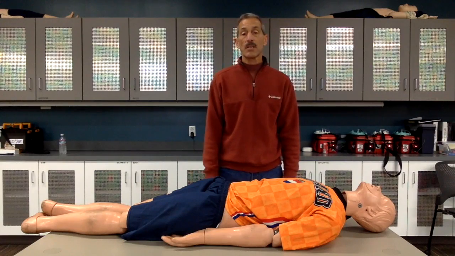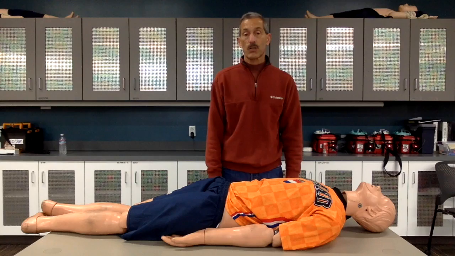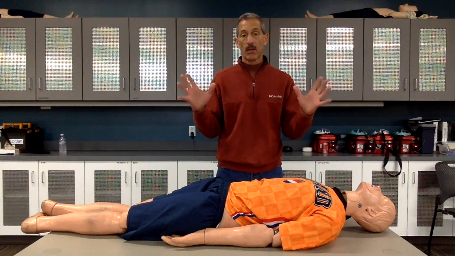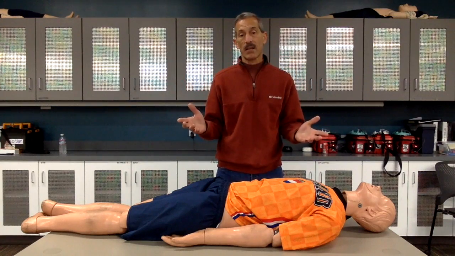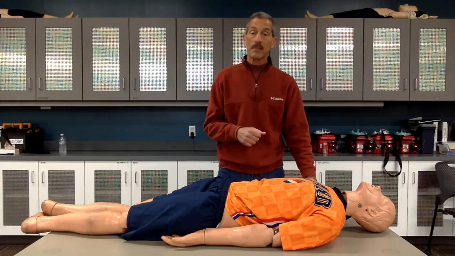This is the patient assessment trauma skill. Our scenario today is a 25-year-old male struck by a car while walking across an intersection. First, I want to make sure I have on my BSI, my gloves and safety glasses, and that the scene is safe. Next, I make sure I have one patient.